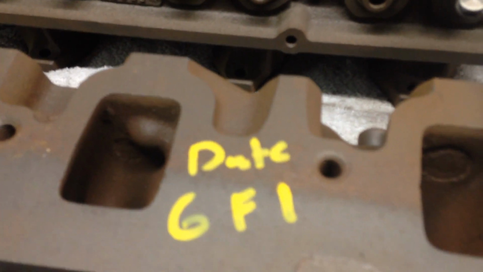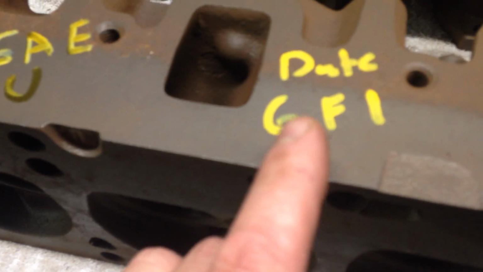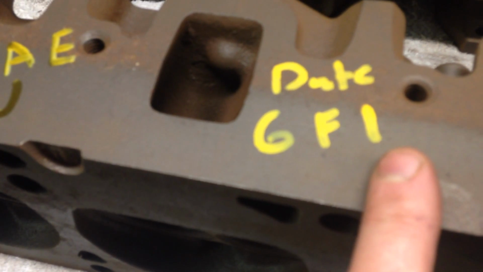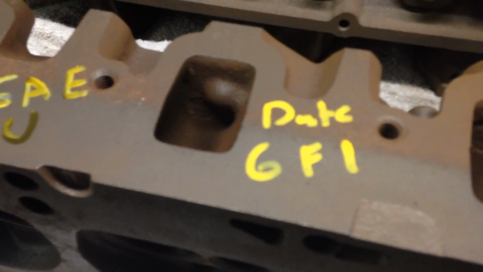Okay, so let's look at these date codes. Look at the date codes on this C6 head. So the date code on this head is 6F1. Now, let me decipher this for you.